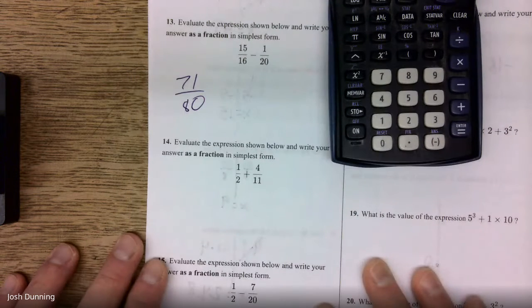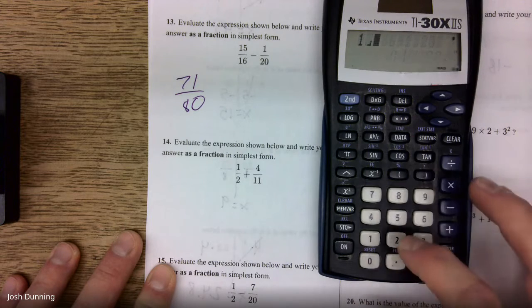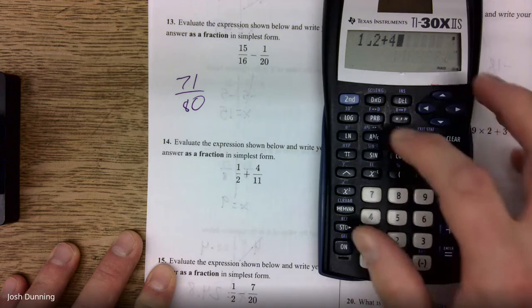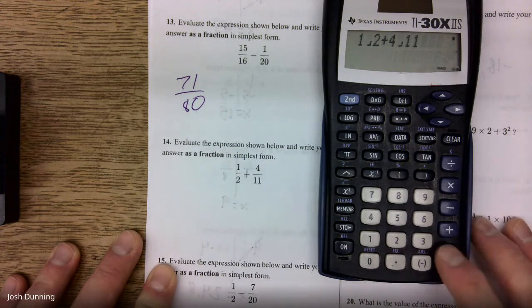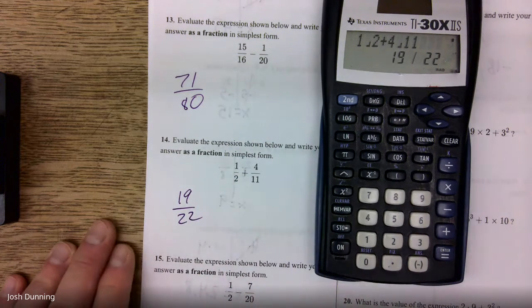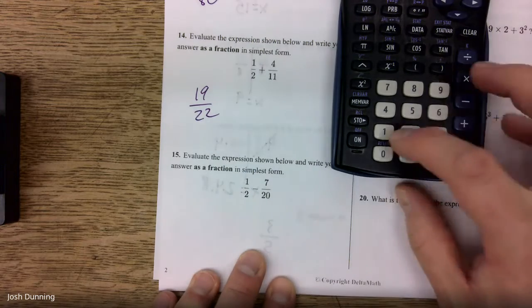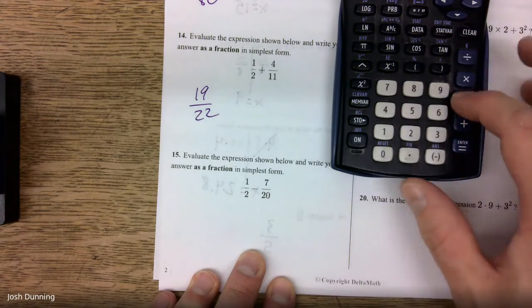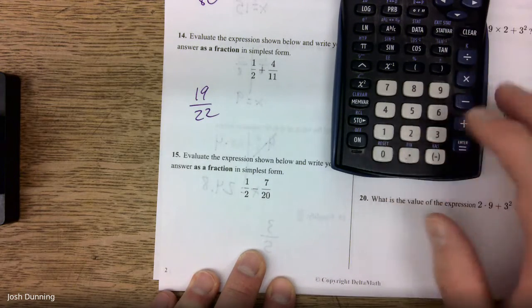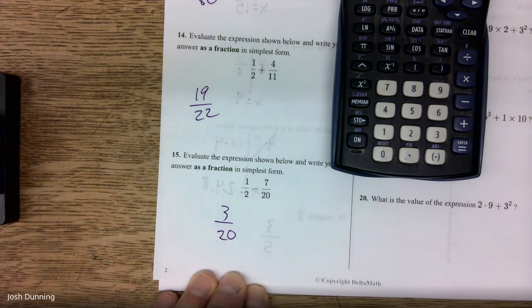14, same idea, we can just type that in, 1 ABC 2 plus 4 ABC 11, 19 over 22. 15, 1 ABC 2 minus 7 ABC 20, 3/20.